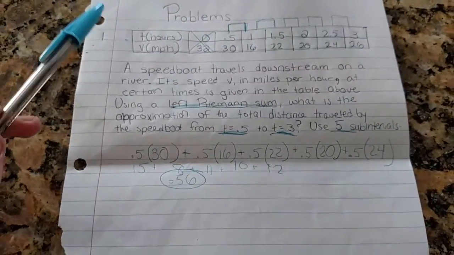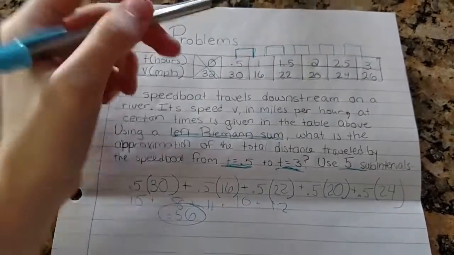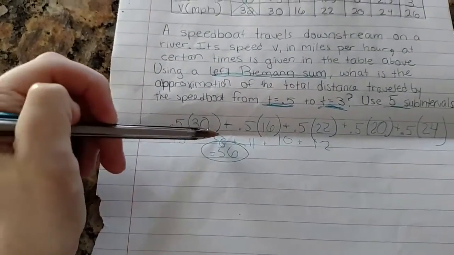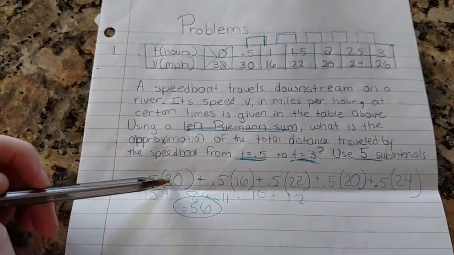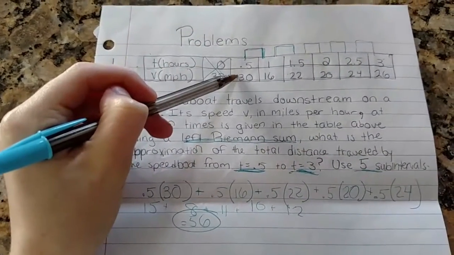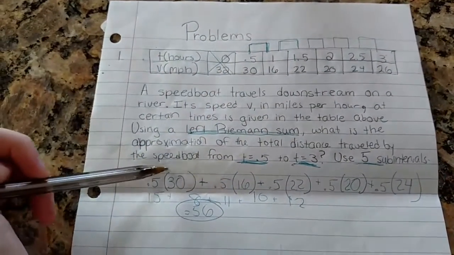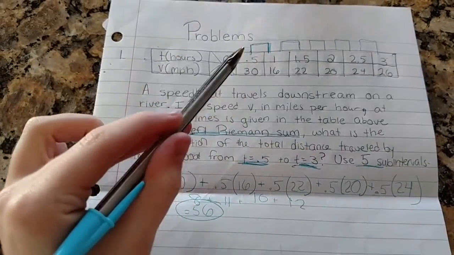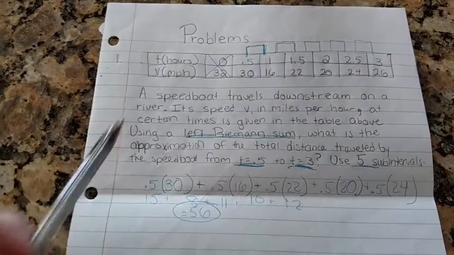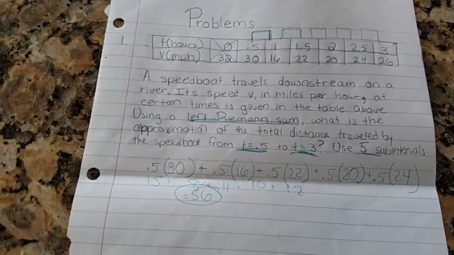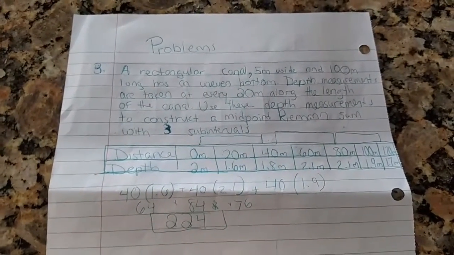And for this type of a Riemann sum, and for the right-hand Riemann sum as well, for the first part of your problem, you have to take the difference between these two and multiply it. For this one, it would be the number on the left, but for a right-hand Riemann sum, it would be the number on the right. But because this is a left-hand Riemann sum, we would use the left number. So the difference between 1 and 0.5 is 0.5, multiply it by 30. Do this for each of the subintervals and then add all of these up, and you get an answer of 56.